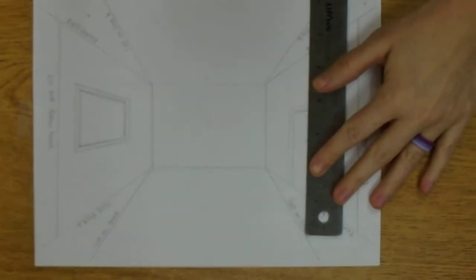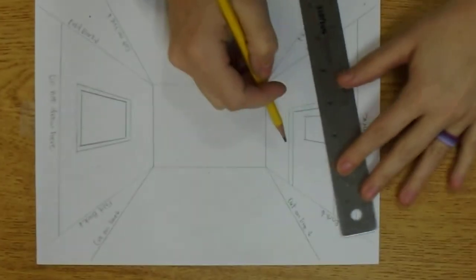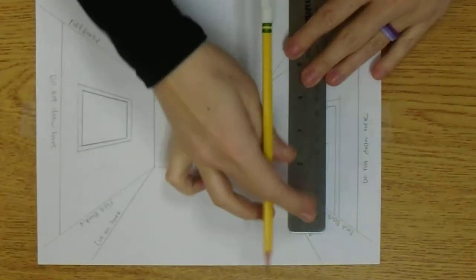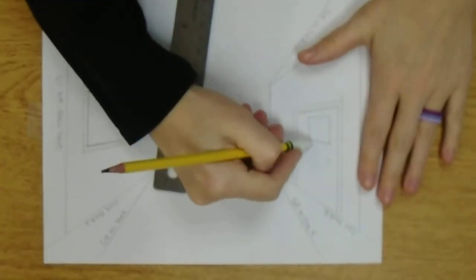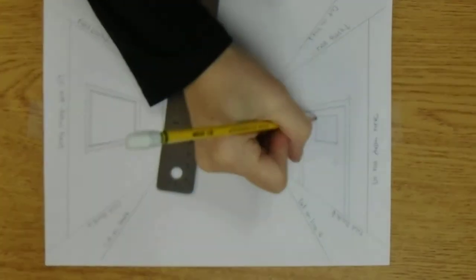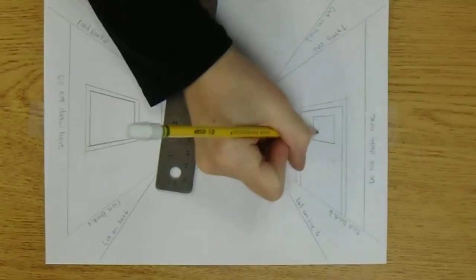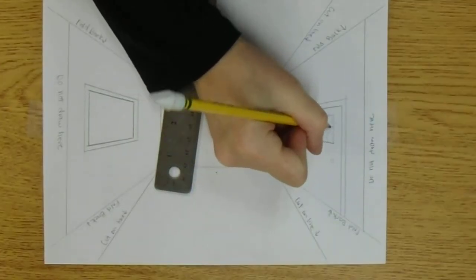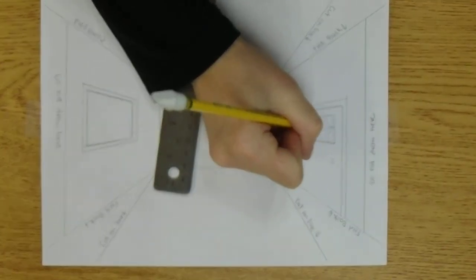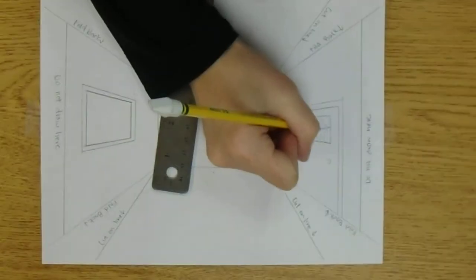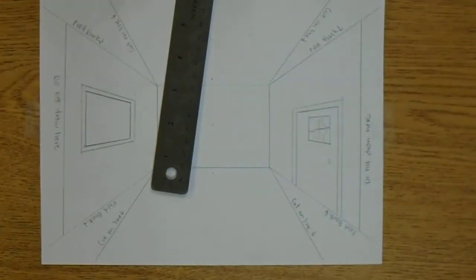Turn my ruler parallel to draw the parallel sides of the window. And now I've got a window inside my door. I could leave it like that. I could add something that looks like curtains if I want. Maybe there's a crossbar in my window.